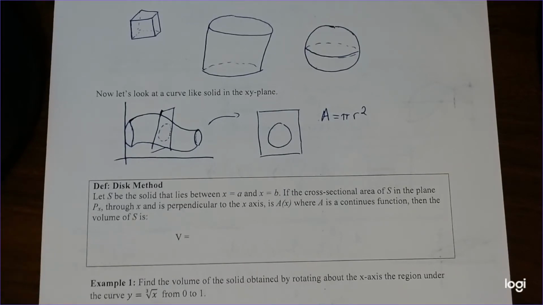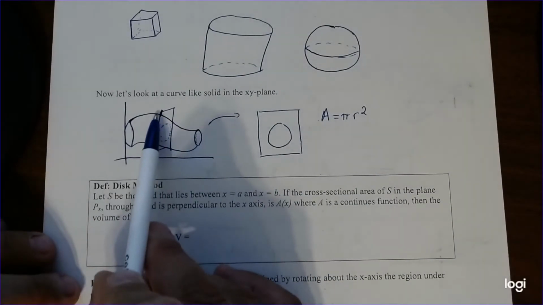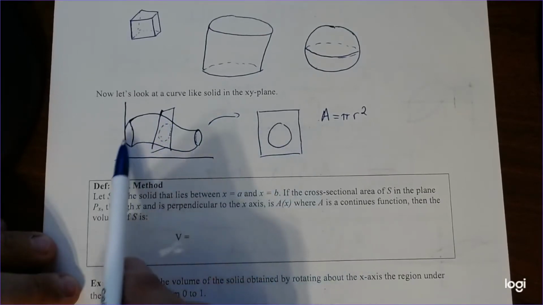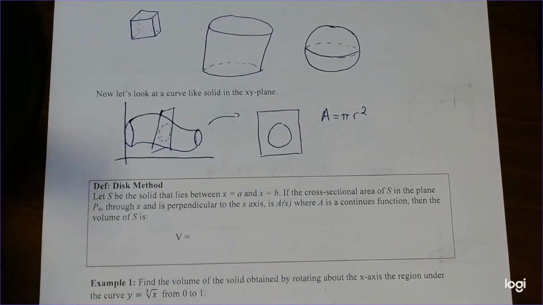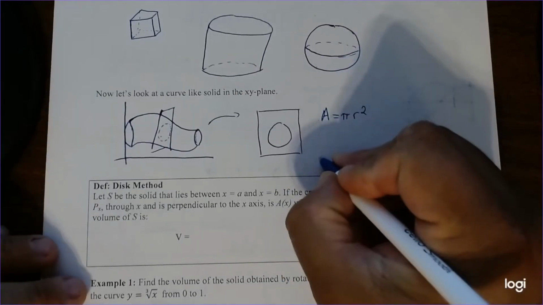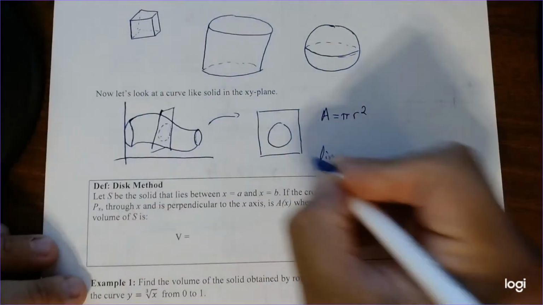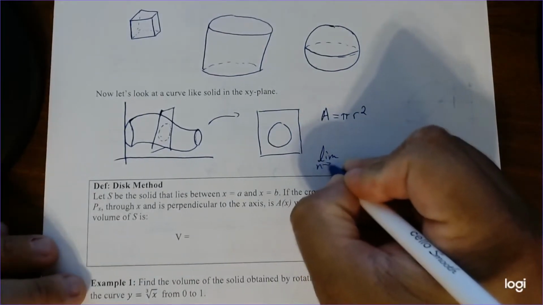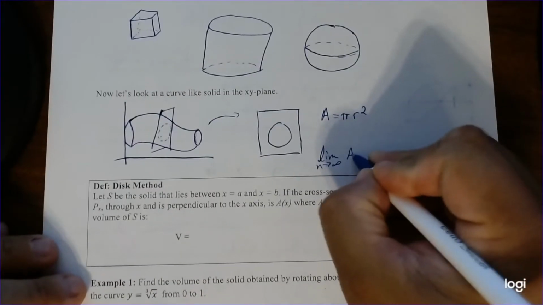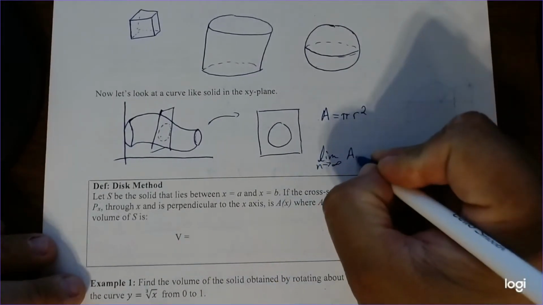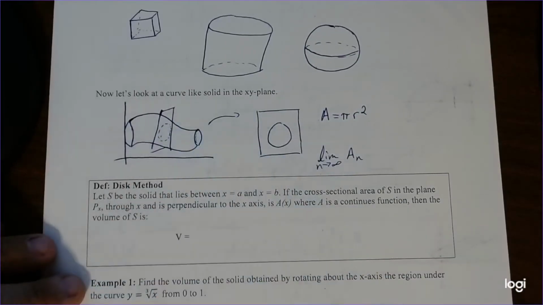And that's going to be our method of finding these surfaces or these volumes as well. If we just find the area of each individual slice and add them all up, that is essentially the volume of this entire surface. And we already know how to do that: that's the limit. The whole concept behind this is we're going to take the limit as n goes to infinity of all of these areas of these circles, the areas of each individual circle.